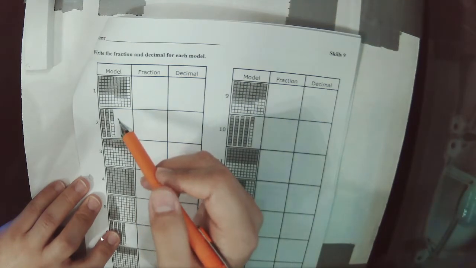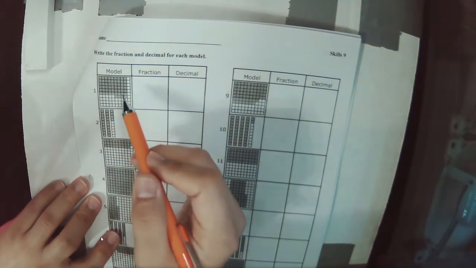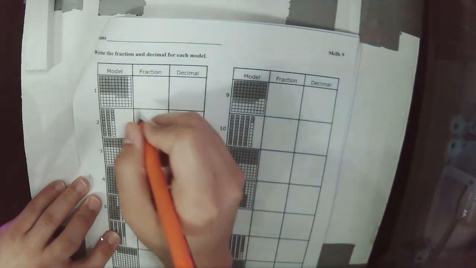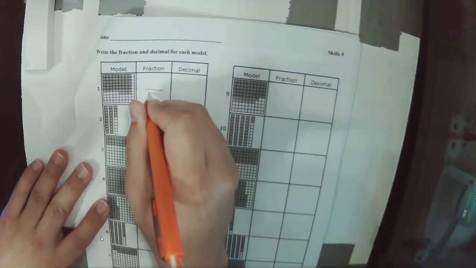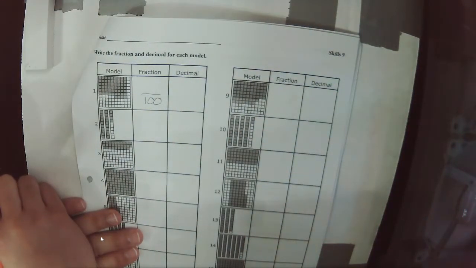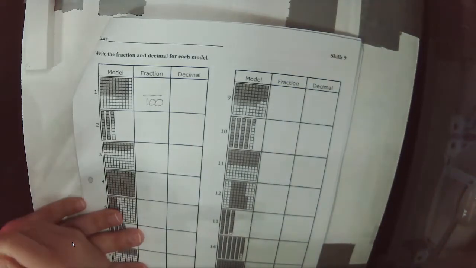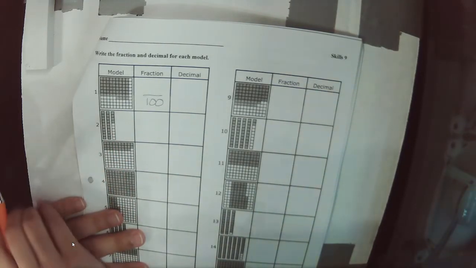Alexa? 100? There'd be 100 little squares. So, for my fraction, my denominator, bottom number would be 100. Now, the numerator of my fraction would be how many of those little squares that they shaded in.